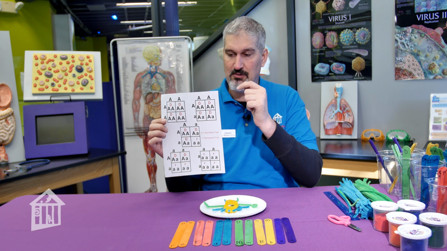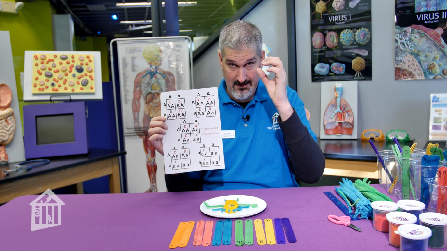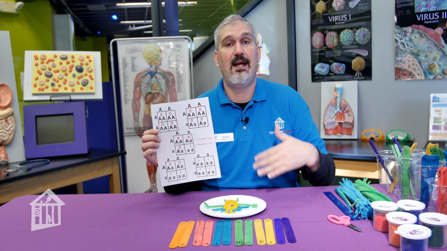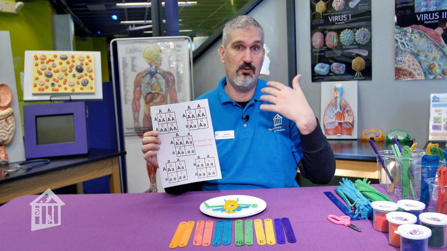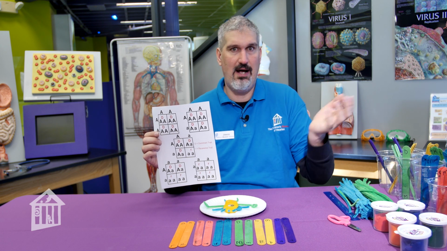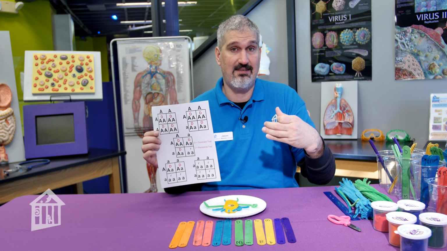And then you can see how you can get to dominant and recessive genes. The big D equals dominant, the small r equals recessive. It's a good exercise for you to do too. So if you want, take the A's away, make your own Punnett squares and put X's or Y's or Q's or whatever you want and practice that.